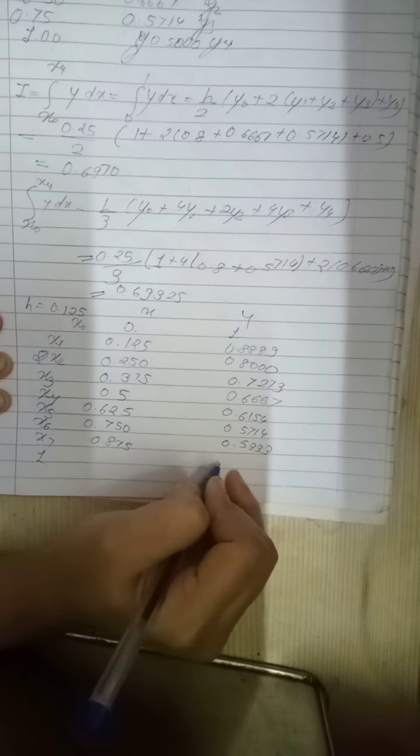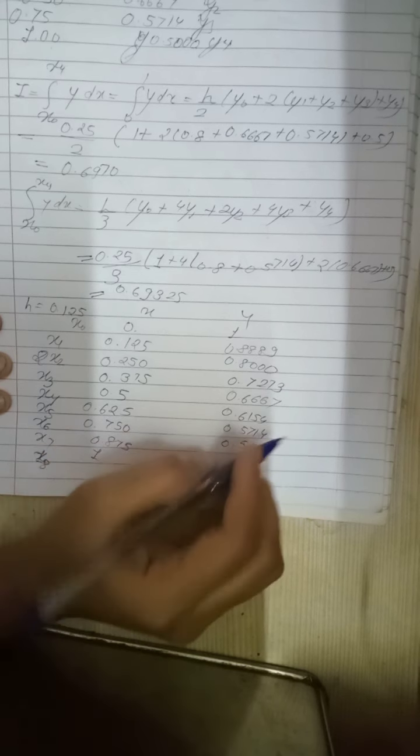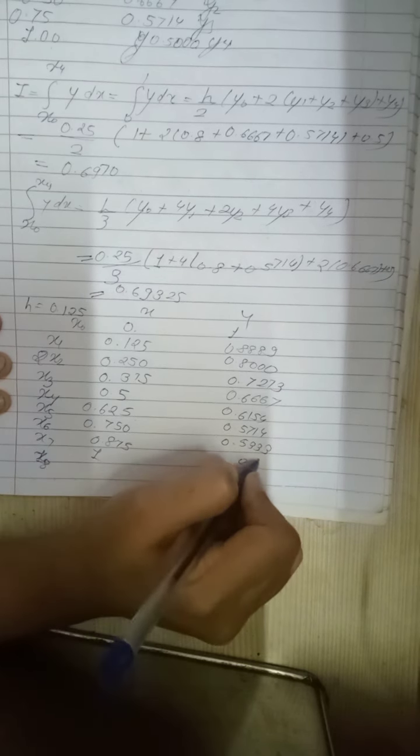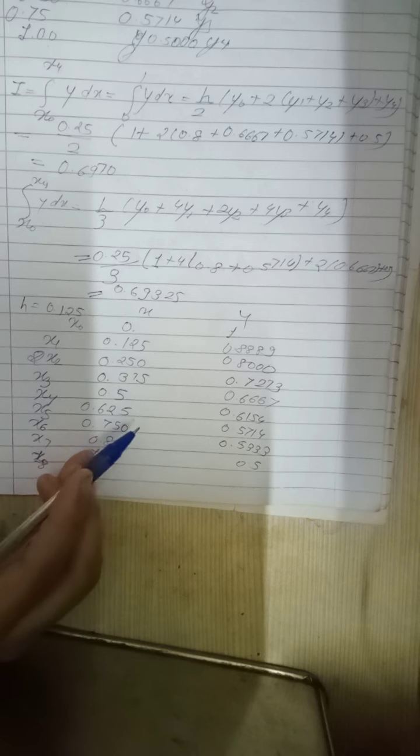So the value of x8 is the last one, 1, and the value is 0.5.